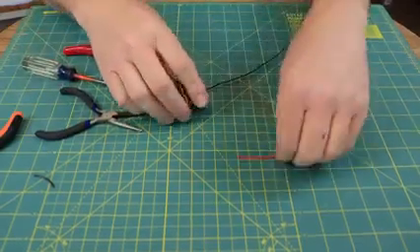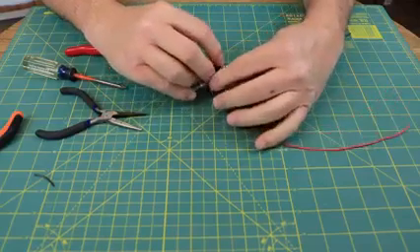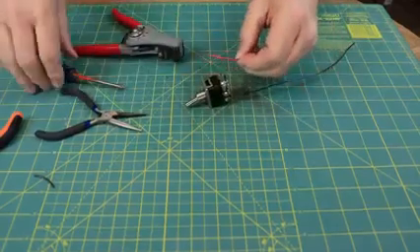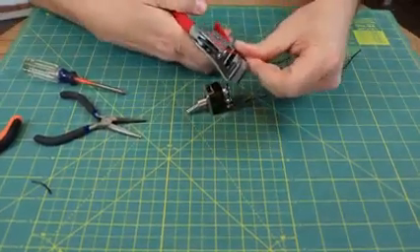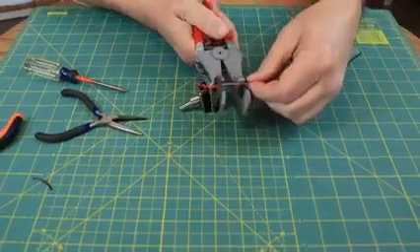We're going to repeat that exact same process over here with our red wire, just the same way as we did before. Start by stripping the end here, and again we're stripping a little extra wire.